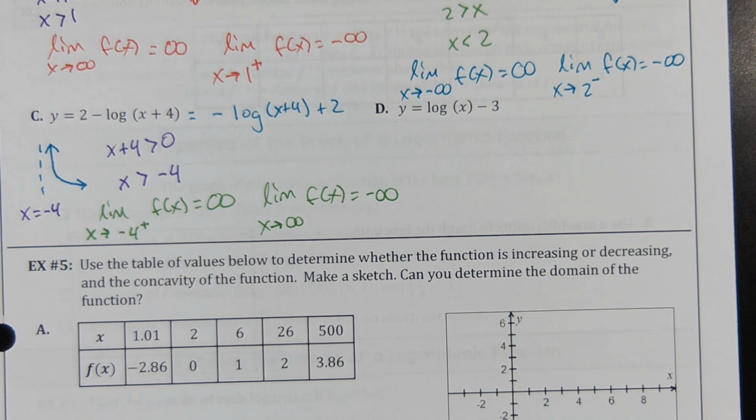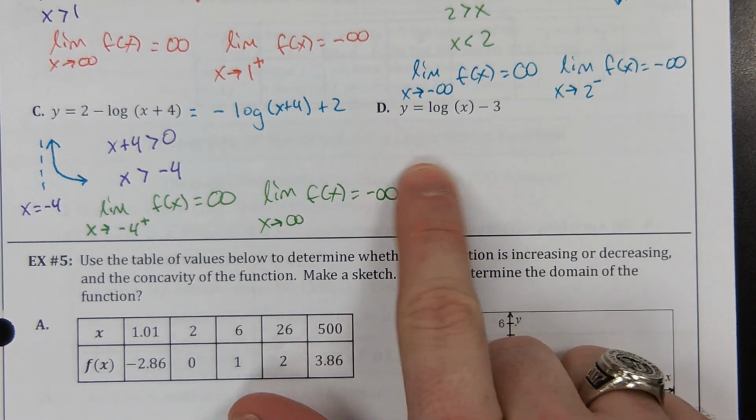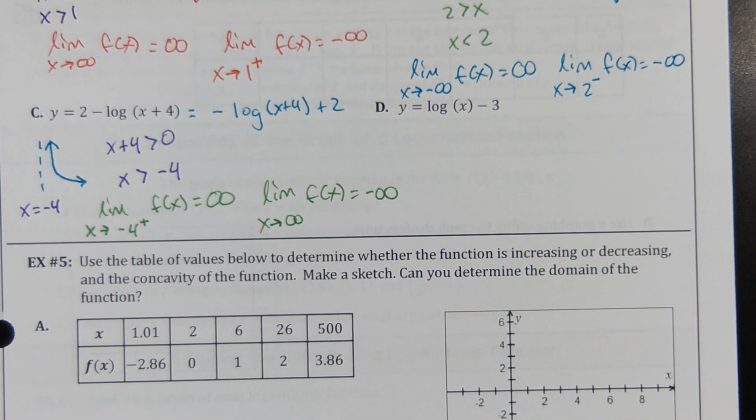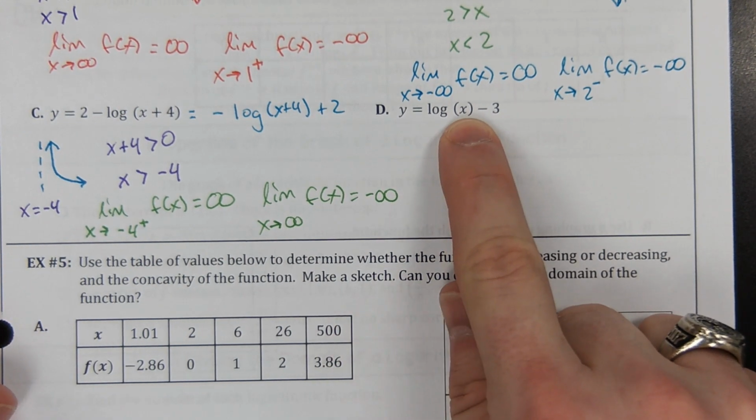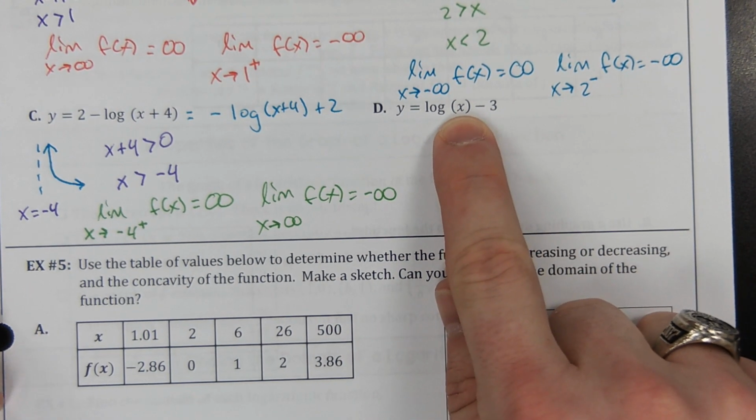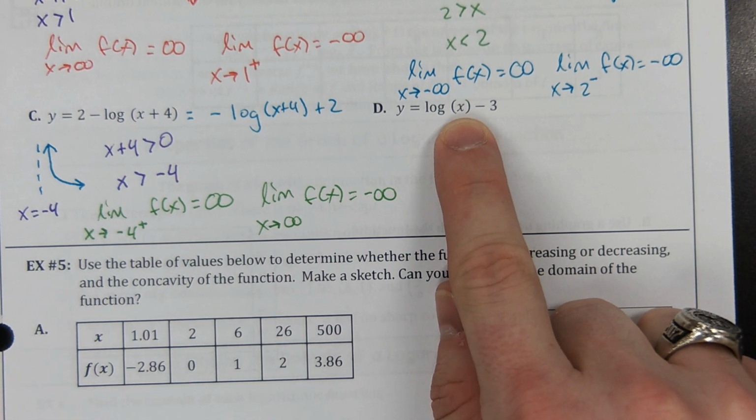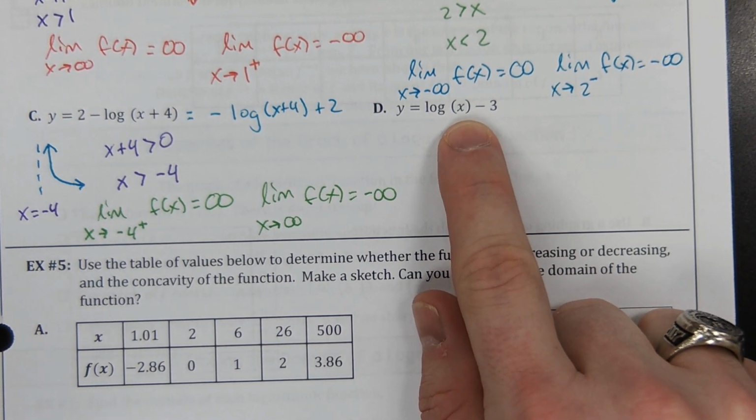Arguably the easiest one on here. Which way does this graph point? Up and to the right. Perfect. And the argument is just x. So what is its vertical asymptote? 0. X equals 0. Make sure we say x equals when we're taking that AP exam.